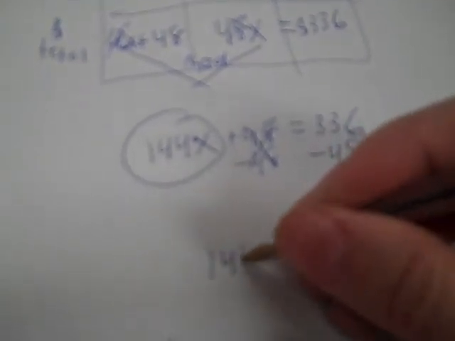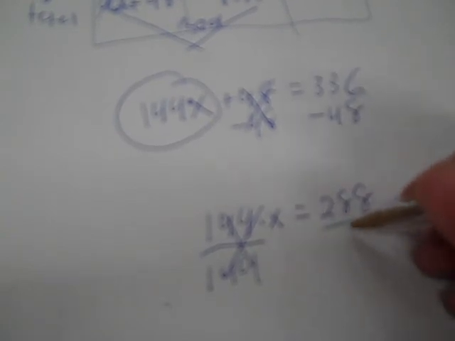So 144x equals 288. And then I can divide by 144. Okay, so x is 2. Okay, so I find the solo x on the table. It's right here, so it's under pretzels. So the pretzels are $2.